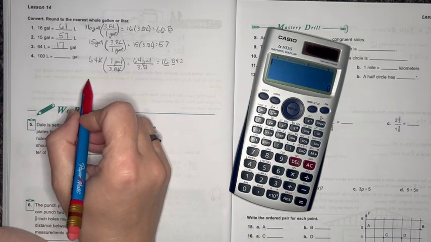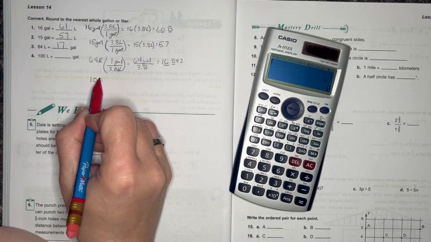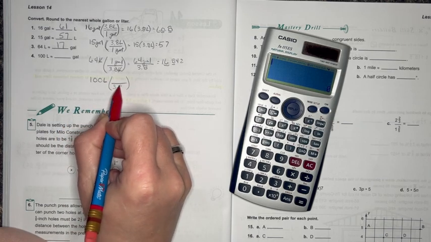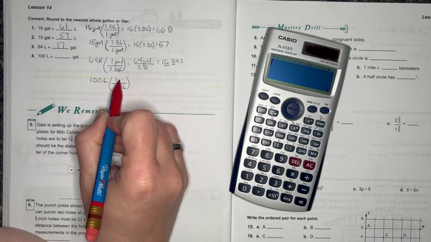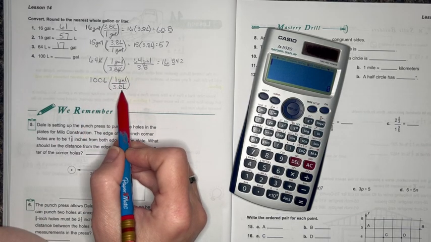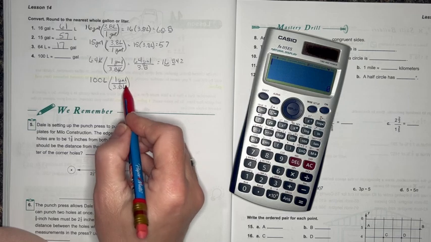For our last problem, number 4, we're given 100 liters. Because we're given liters, our liters are going to go into the denominator, and that leaves our gallons to go in the top. 1 gallon is approximately 3.8 liters.